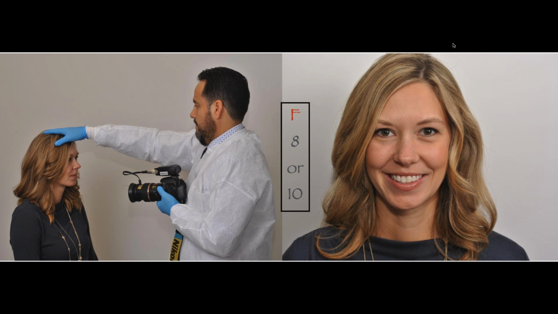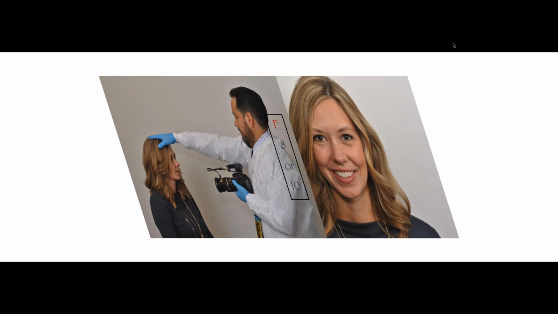Once I do that, I arrange my camera to the correct setting. I put my f-stop either at 8 or 10, and I go ahead and take that first shot. And that's my first facial shot of the patient. And you can see the distance approximately that I have. I would say that I'm probably 2 meters away from the patient, from the actual subject, to take this photo.